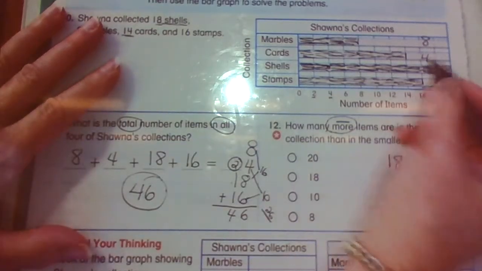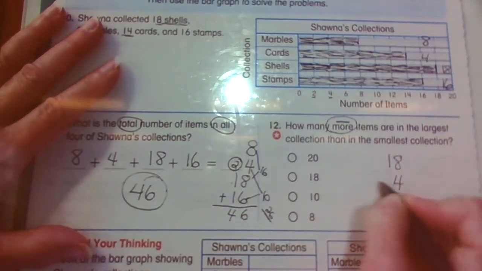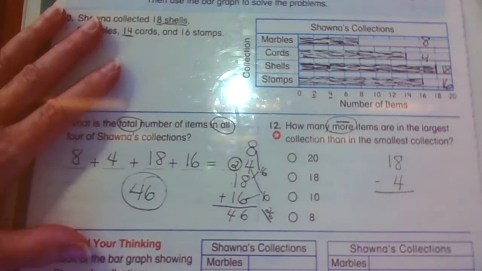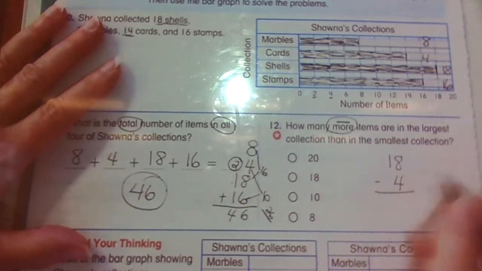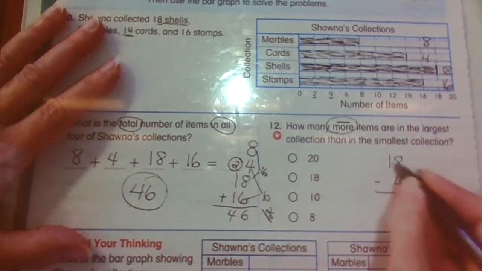We need to write a subtraction sentence. Largest and smallest. The smallest is 4. So boys and girls, you must write your number sentence. 18 minus 4. We start with the ones place. 8 minus 4 is 4, and 1 minus 0 is 1. Okay? How many more are in the largest collection than in the smallest collection?